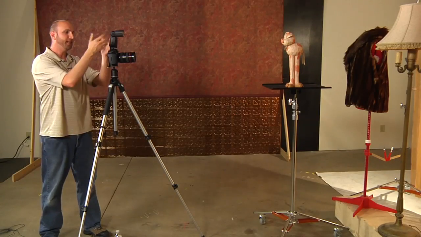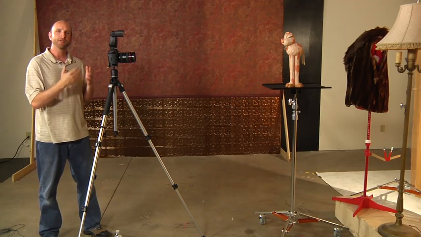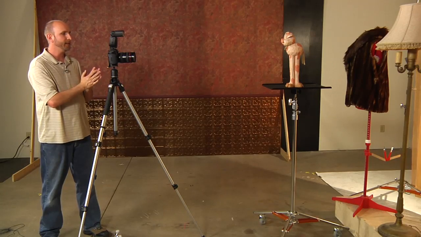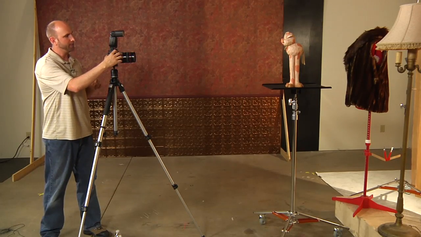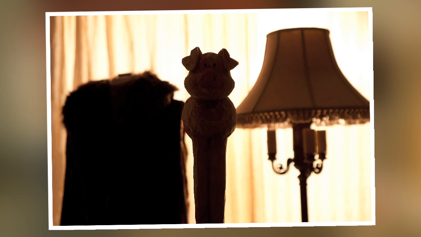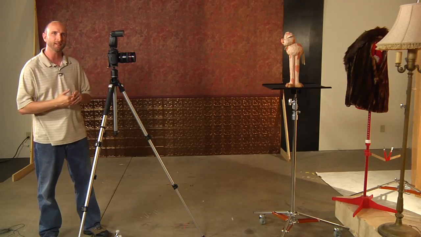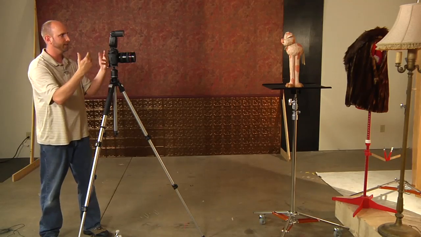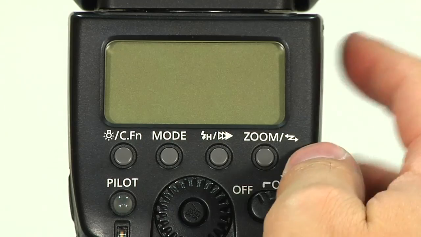Well, now I've added a flash to my Canon, and I'll show you how to do the bracketing with the Canon. So just to show you, it's the same thing as before. I'm going to take a picture, and you can see that the pig and everything else is totally underexposed, just like it was with the Nikon, because we have all that strong backlight and nothing to balance it out. So we're going to turn on our flash.